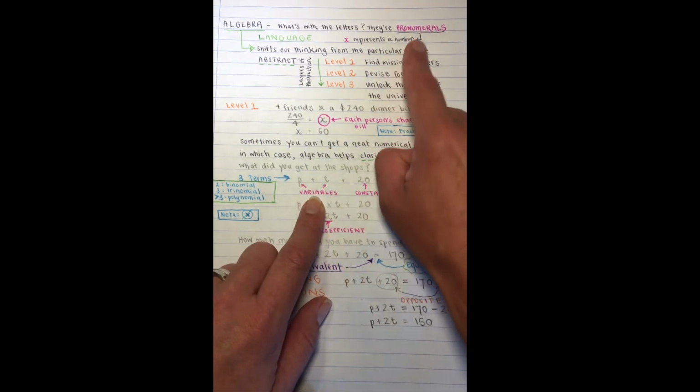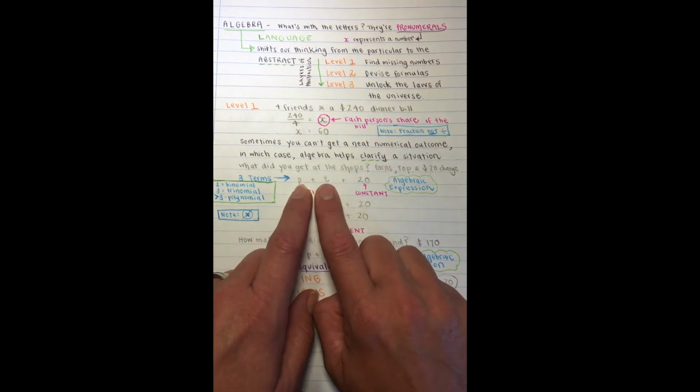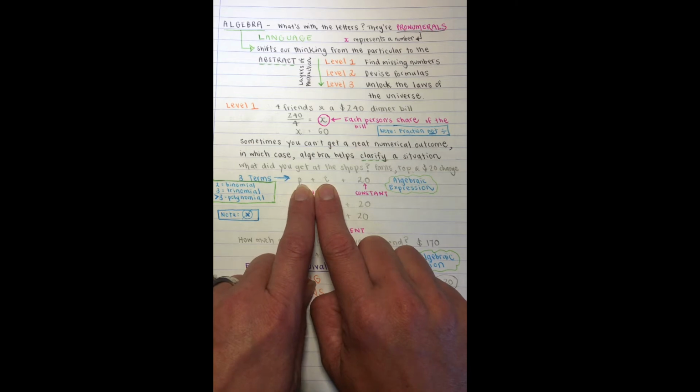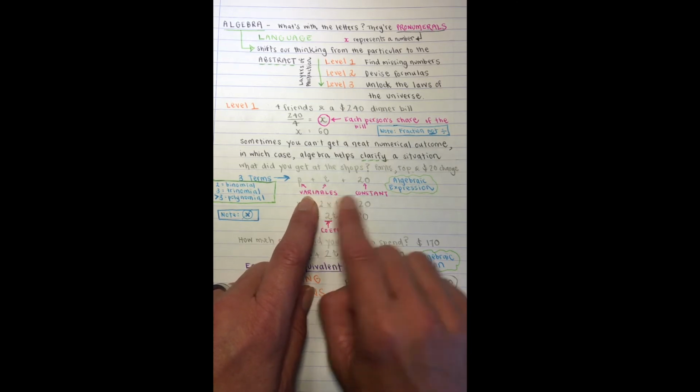Now, pronumerals, and here I've called them variables. That's a bit weird. What that means is they are pronumerals, they are representing a number, but they're variables because they could be lots of different combinations of numbers. So I've got 2 variables and I've got 1 constant.